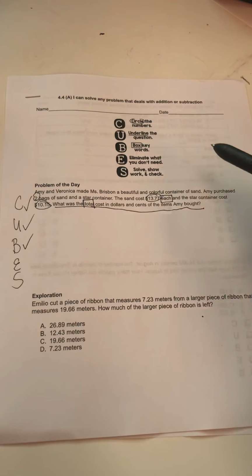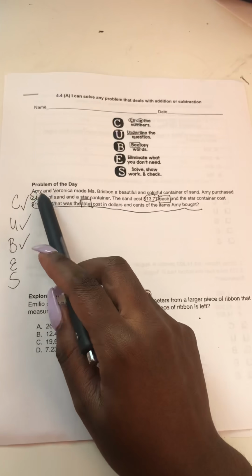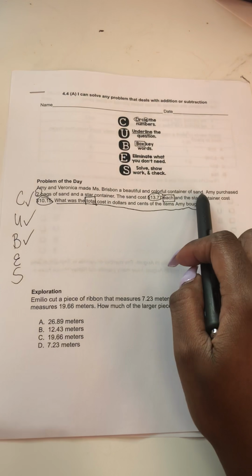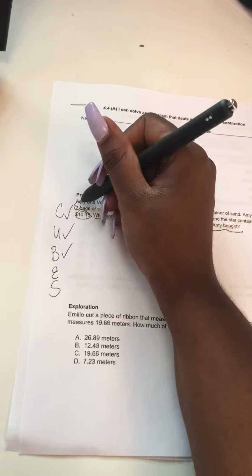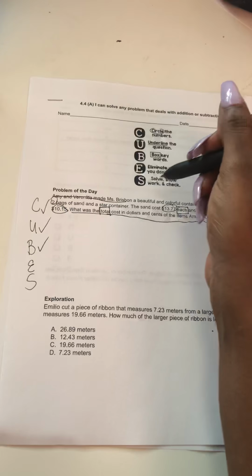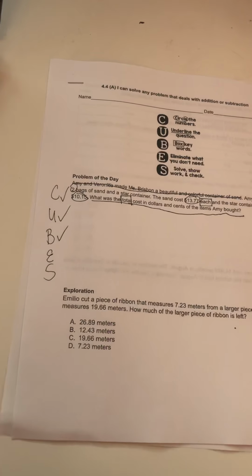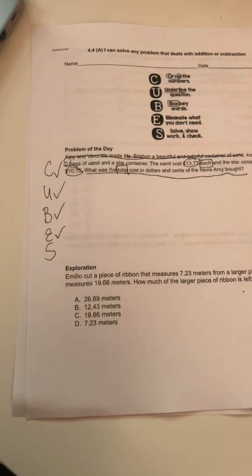Next, I'm going to eliminate what I don't need. So though Amy and Veronica made Miss Brisbane a beautiful and colorful container of sand is true, it is not important for us to be able to solve this word problem. So the students cross that out, and then they can check that off. Now we're going to solve.